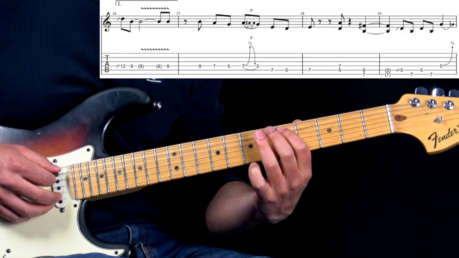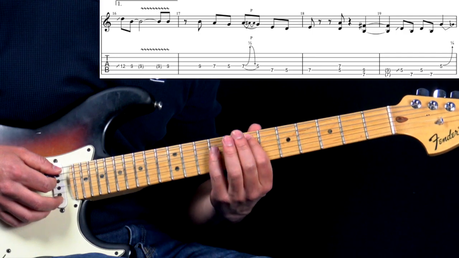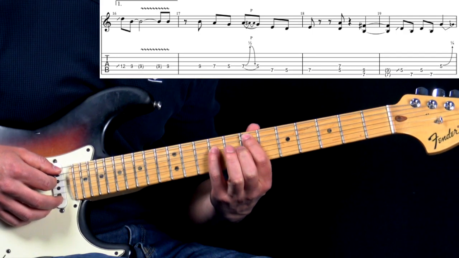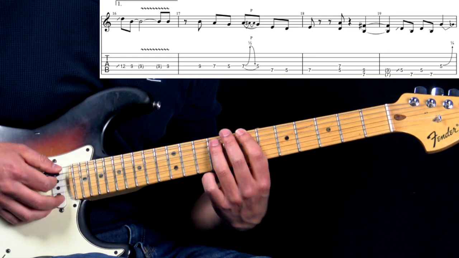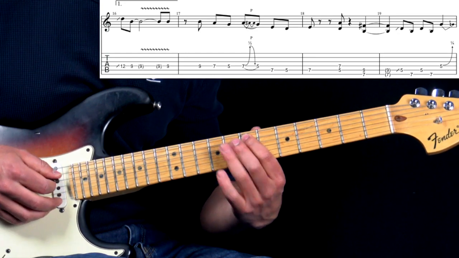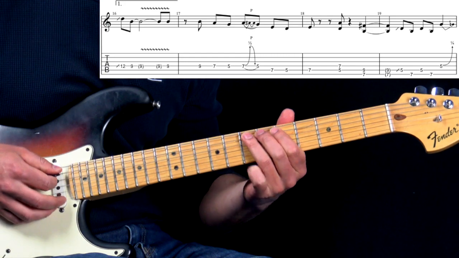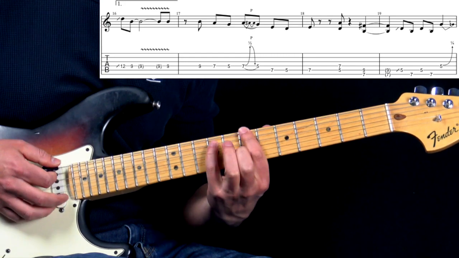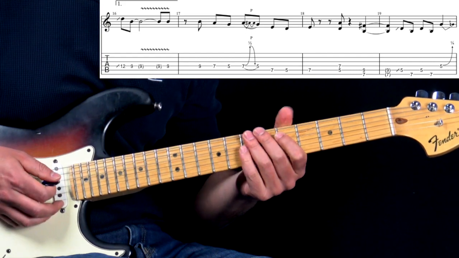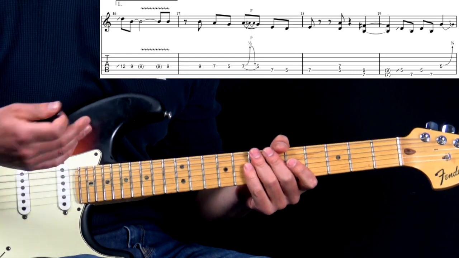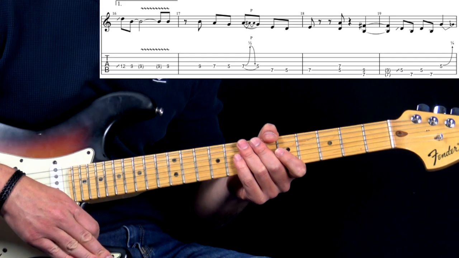Then we play 7, 5 on the A string, and then we end with these 3 chords, E, D, and B. Or you can play just a single note after, and then play D and the B chord. And then we have this transitioning part, and we go back to playing the previous riff.